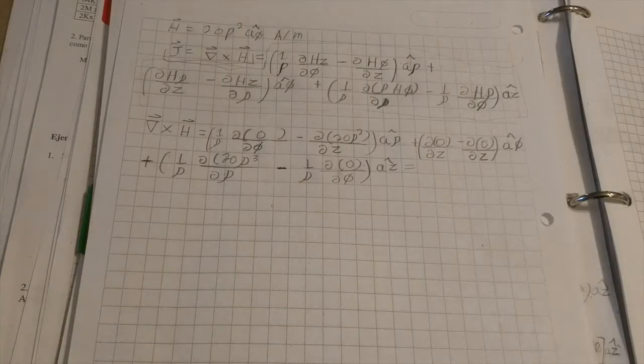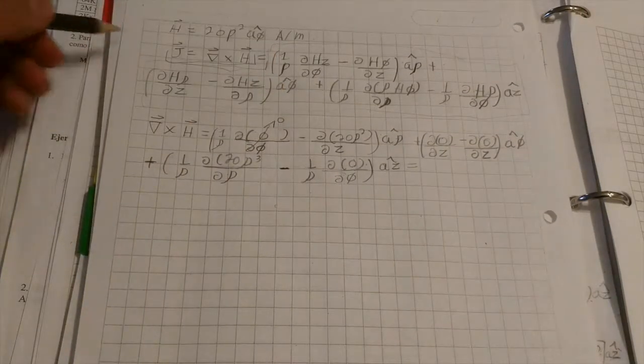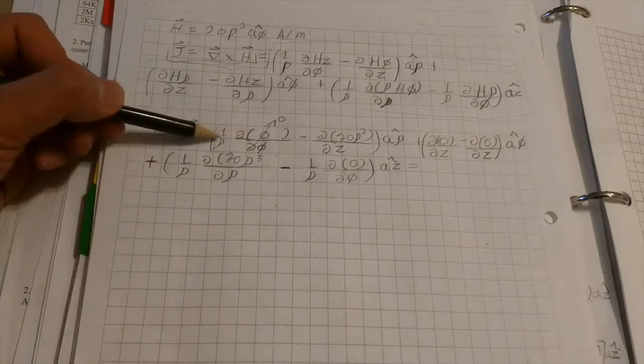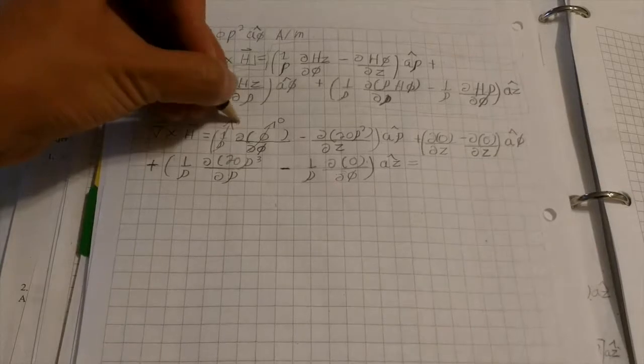So, we have already substituted the values. And now we are going to reduce terms. First, the derivative of 0 is 0. So this value is going to be 0. And because it's multiplying this term, this is going to be also 0.